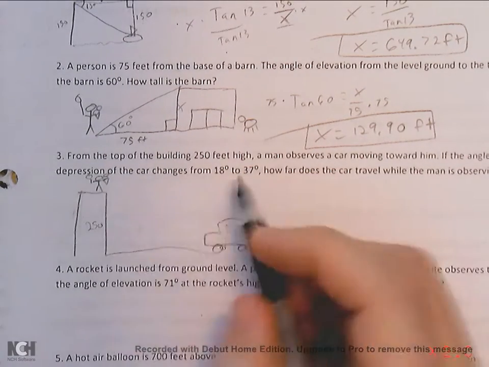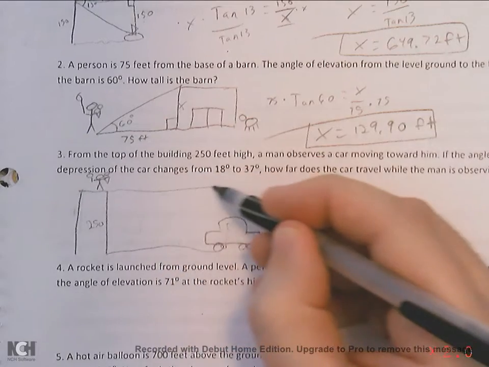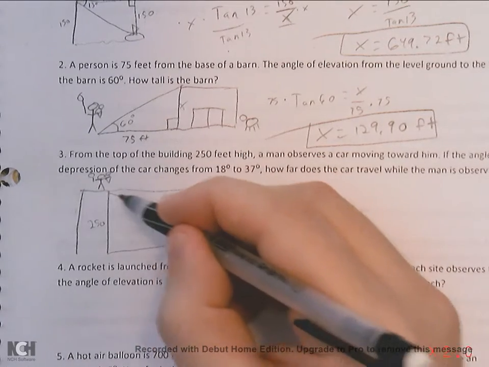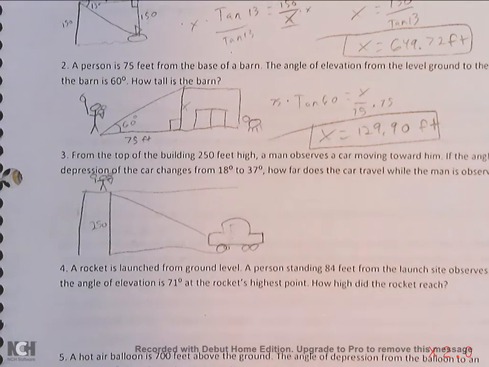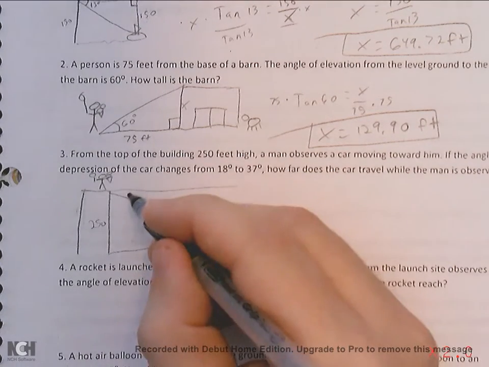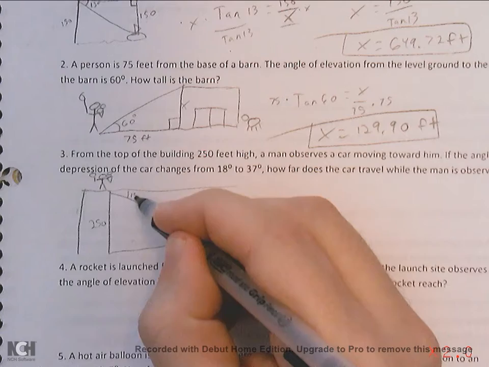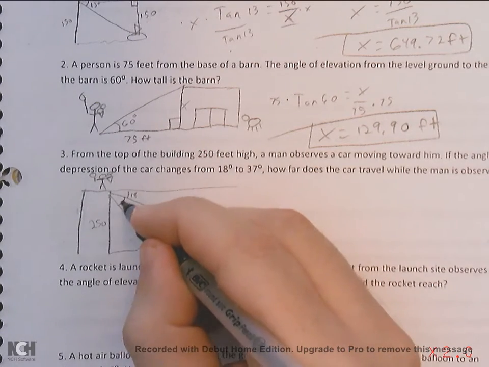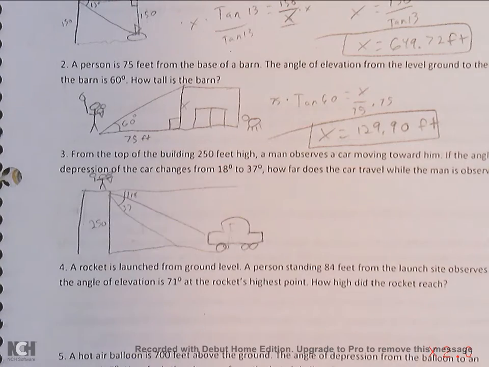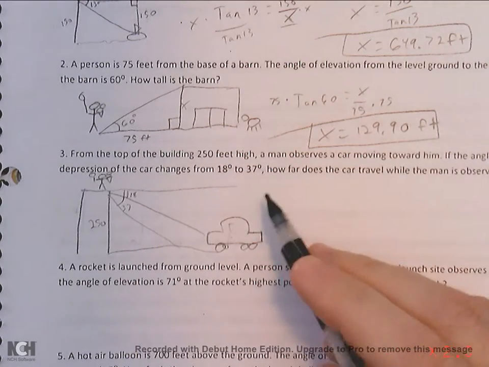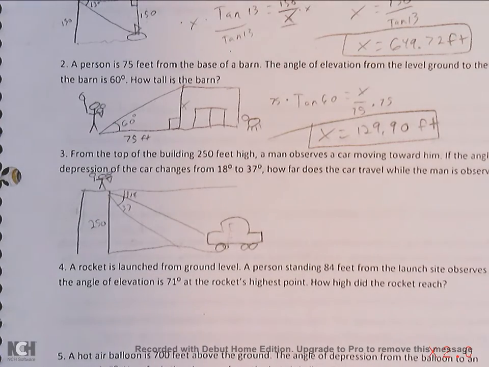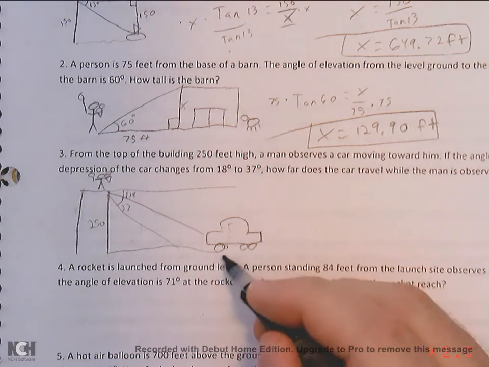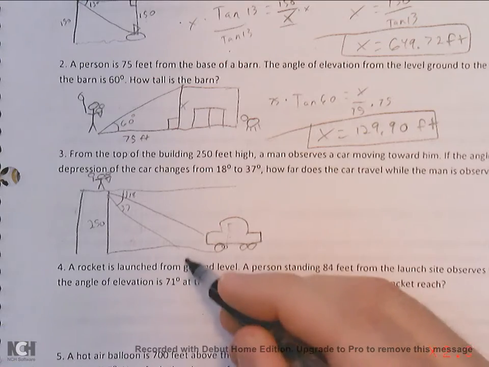If the angle of depression, so again, that's where we have a horizontal line, angle of depression to the car changes from 18 degrees to 37 degrees. Okay. How far does the car travel while the man is observing? So basically I've got to solve two different problems and then subtract their differences, right? I want to figure out how far basically this distance was.